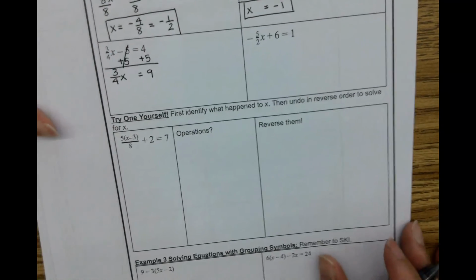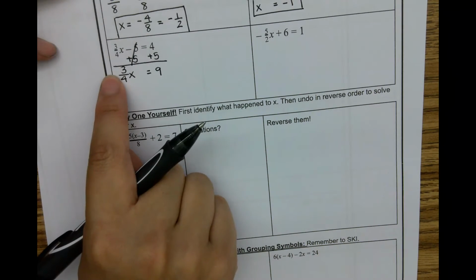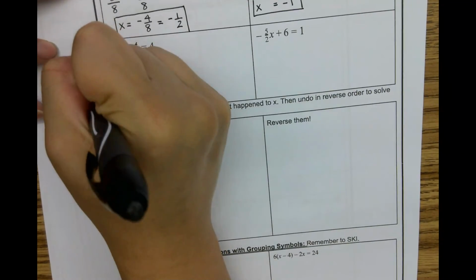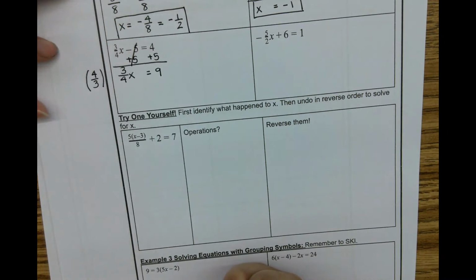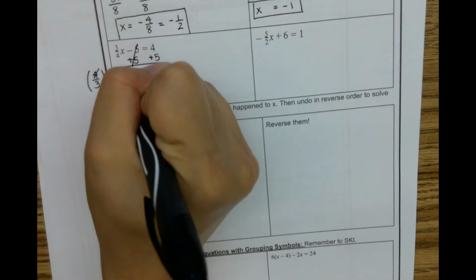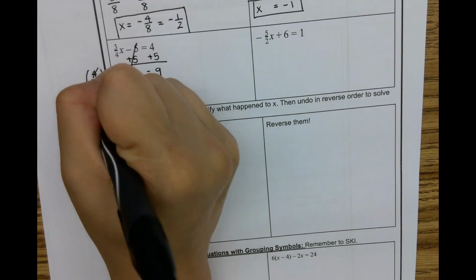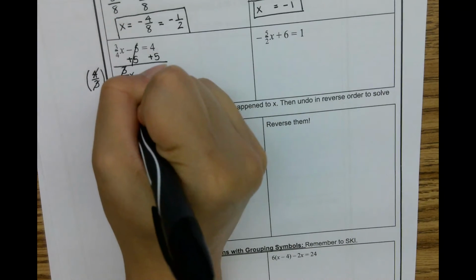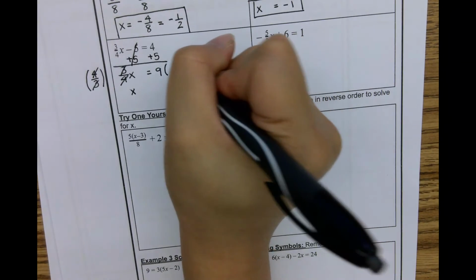And then we learned this yesterday. If you want, you can do this in 2 steps where you multiply by 4 and then divide by 3. Or what we learned is that we can clear this by multiplying by the reciprocal. So the reciprocal of 3/4 is 4/3. The 4 in the numerator cancels with the 4 in the denominator, changing them both to 1. And the 3 in the denominator cancels with the 3 in the numerator, changing them to 1. So this becomes 1x.